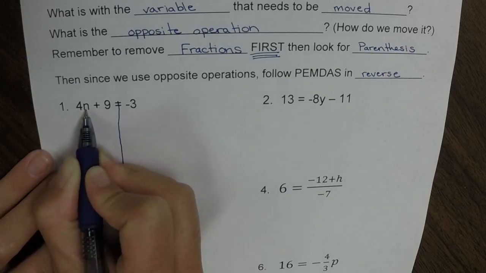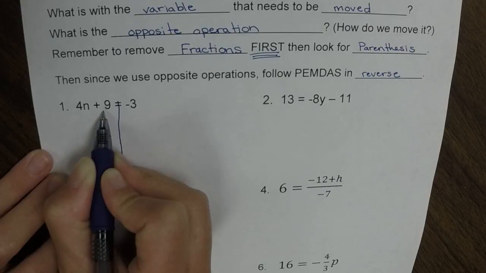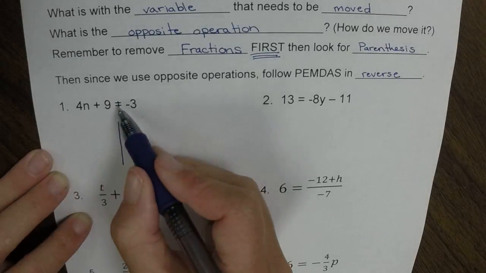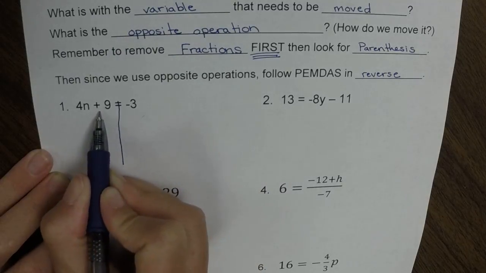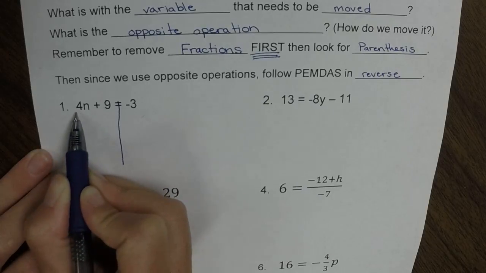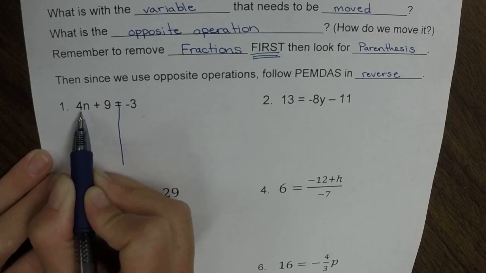So here's the variable. What's with the variable that needs to be moved? Well, there's a 4 and there's a 9, and they're both positive. And then what would be the opposite operations in reverse order? The other way to think about reverse order is to think of this like a party, and this is the door to the party. The -3 is me. I wouldn't have been invited to your party. Then you have this plus 9, who is kind of hanging out with you, but probably not your best friend. And then you have this 4, who is attached at your hip, which means that is your best friend. That's the person you're always with.